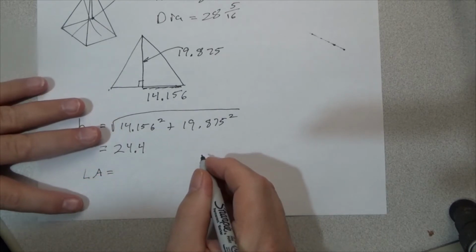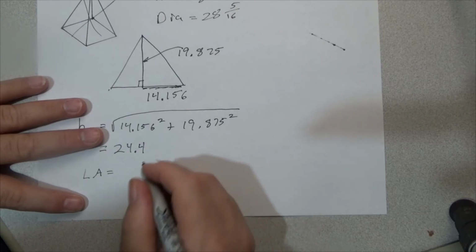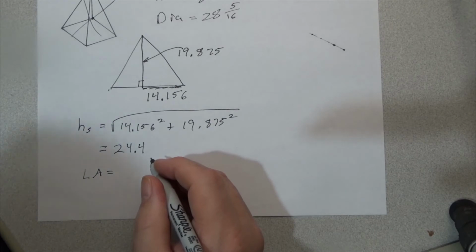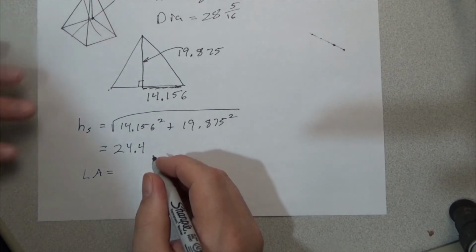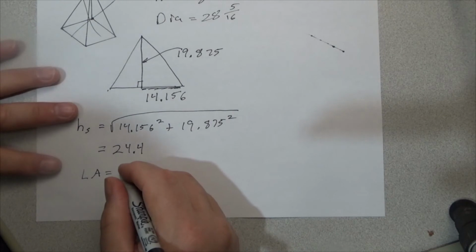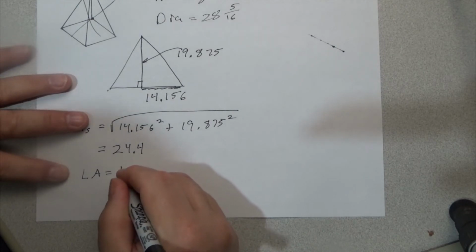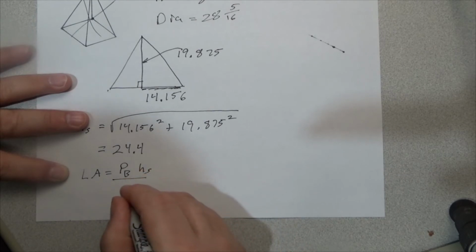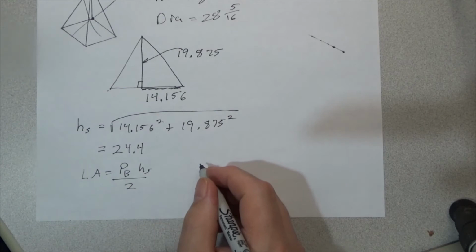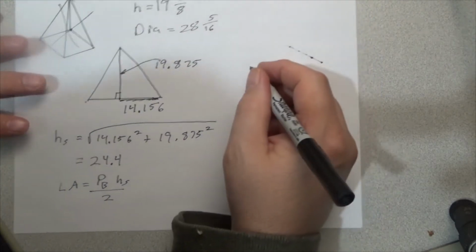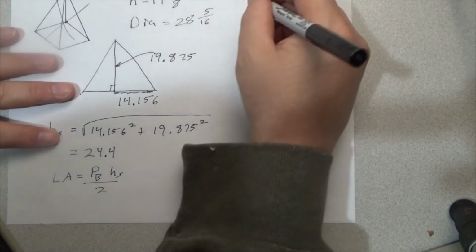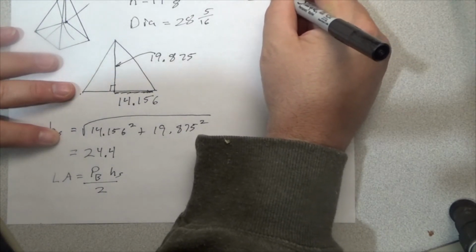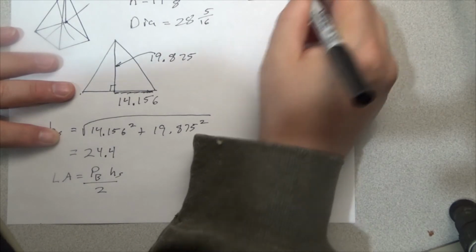And that is equal to the perimeter of the base times the slant height divided by 2. So what I need to find is the perimeter of the base, which is the circumference, and circumference is equal to diameter times pi.